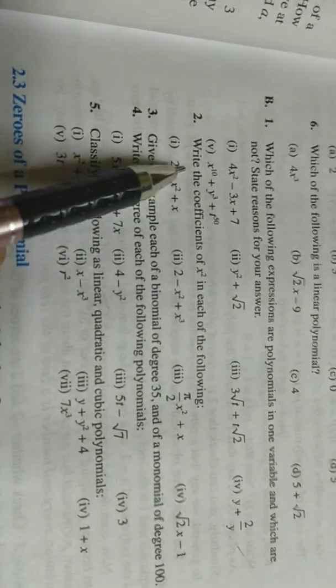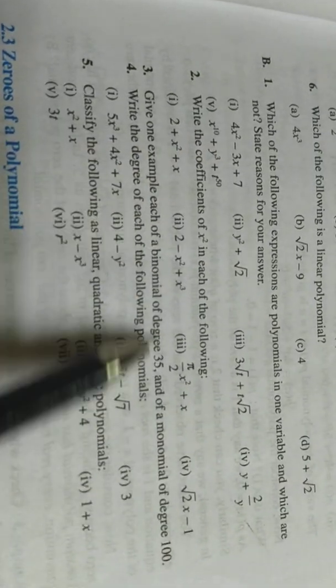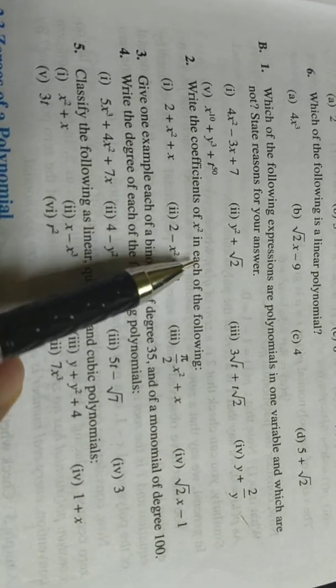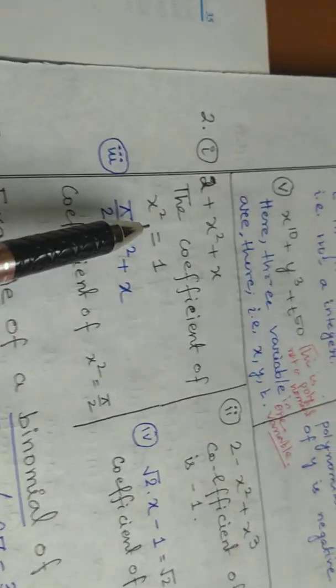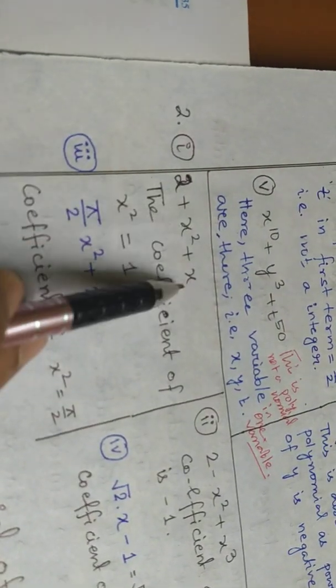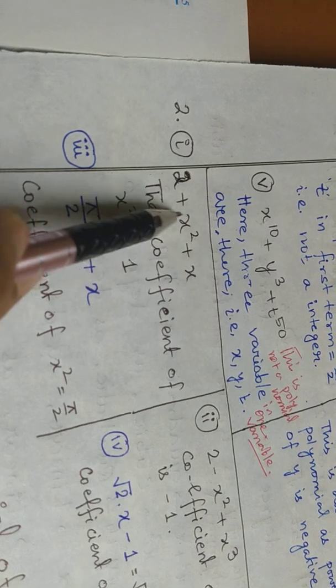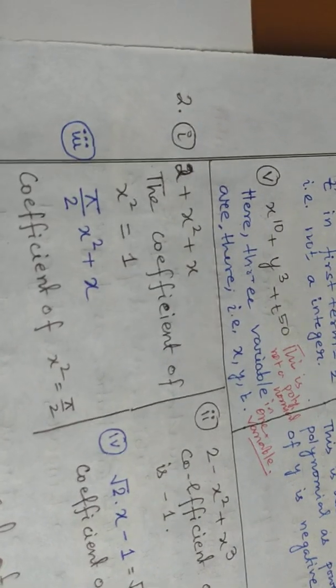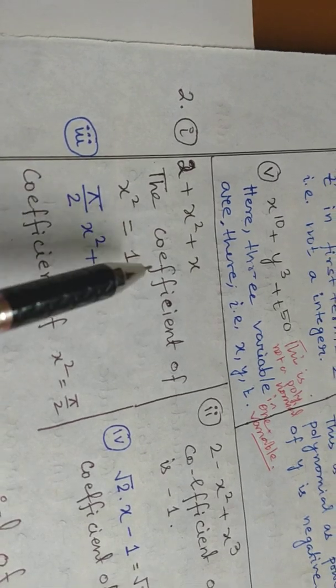Now next, question number 2. Question number 2 is saying write the coefficient of x square in each of the following. Here 4 polynomials are given. We have to tell what is the coefficient of x square in each. So question number 1: 2 plus x square plus x. If nothing is multiplied, that means 1 is multiplied, right? So the coefficient of x square will be 1.